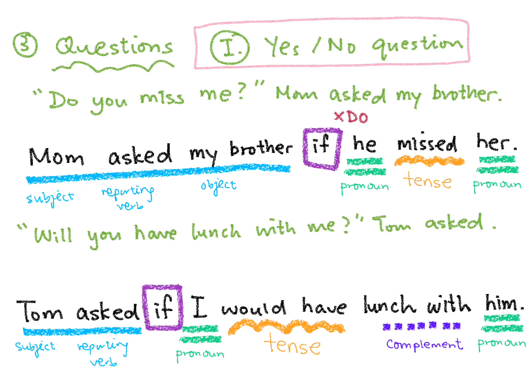"Will you have lunch with me?" Tom asked. So we put the subject, reporting verb in the front first. Tom asked. And because I know this is a yes/no question, so we will add "if" inside. Tom asked if I would have lunch with him. We change the pronoun from "you" to "I," and then from future tense into past future, okay? So "will" becomes "would," okay, would have.